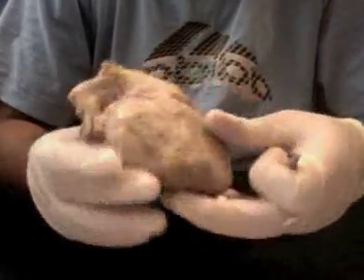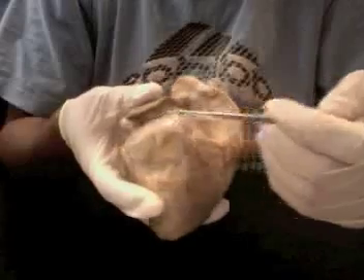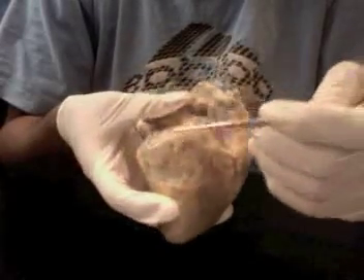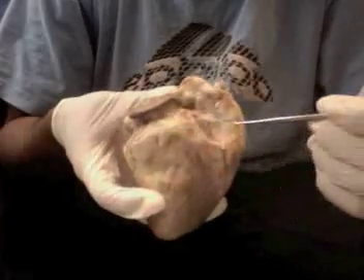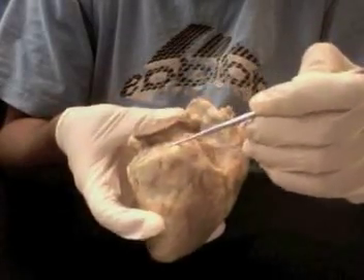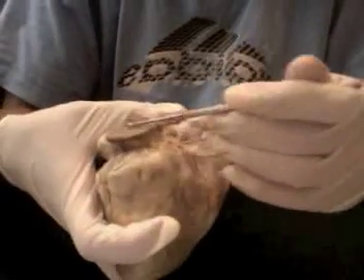I will try to keep the heart oriented so that this is the right side, this is the left side. We do have your apex and your base, along with your right atrium and your left atrium. The right atrium receives deoxygenated blood, and the left atrium receives oxygenated blood. We have your right auricle on the back here, and your left auricle right here.